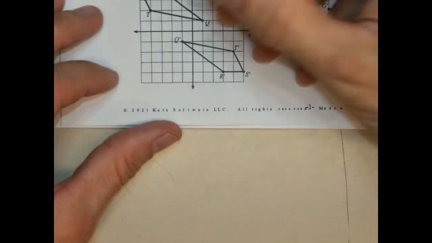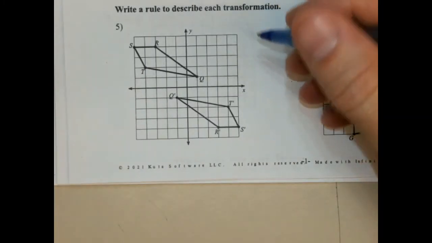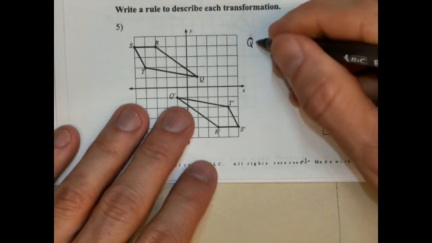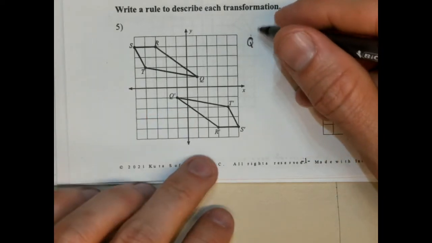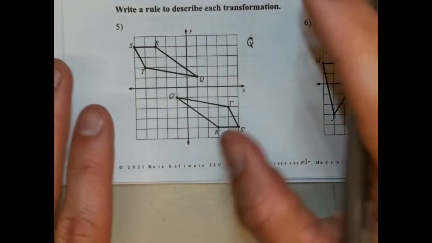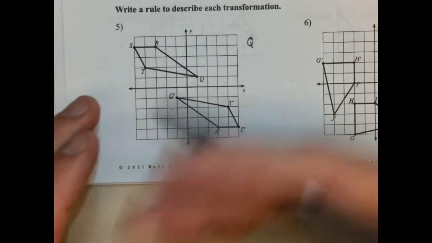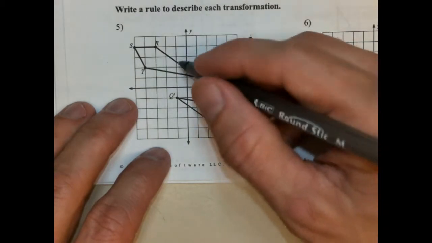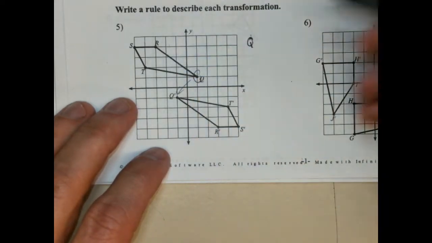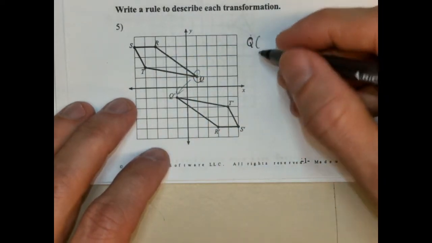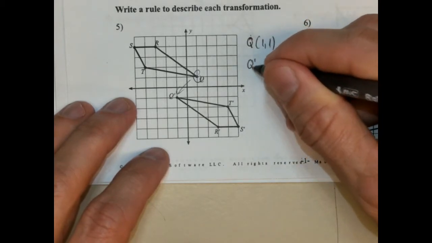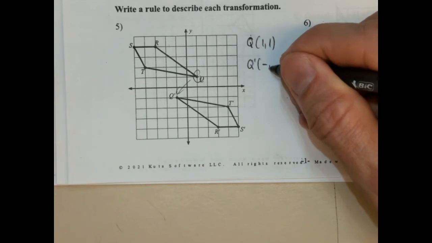We're going from here to here, and you can test this out. Let's say I want to go with Q, and this is what you should do, but there's a quicker and easier way to do it. Sometimes it's good to know how to do this without having the graph in front of you, because if you're given the coordinates, you would need to understand which transformation took place. So we're trying to figure out what happened to go from Q to Q prime. We'll use that as our example. Q is (1, 1), right? And Q prime is (-1, -1).